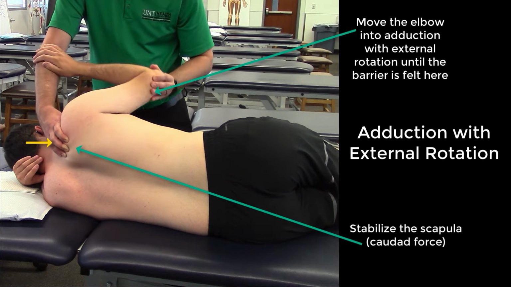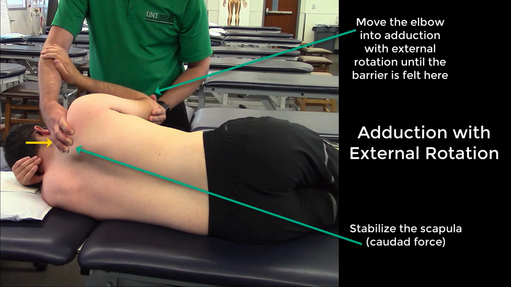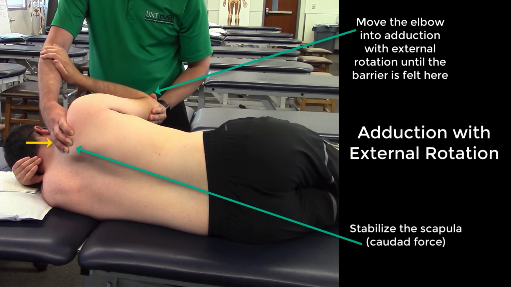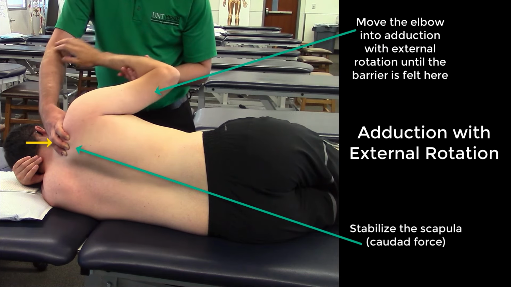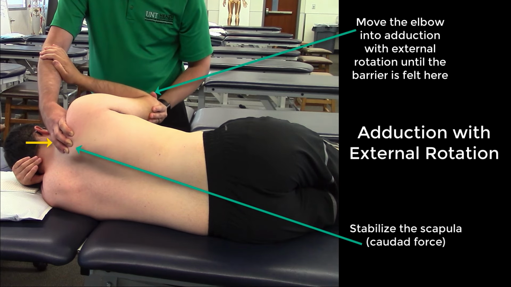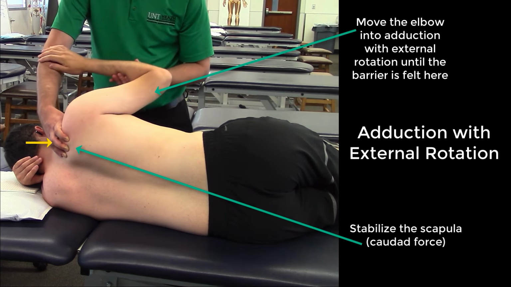Finally, move your patient's humerus into adduction and external rotation, again looking for the quality of the barrier. If the barrier is reached earlier with restriction in motion at the end of adduction, then you would name this right abducted glenohumeral joint.